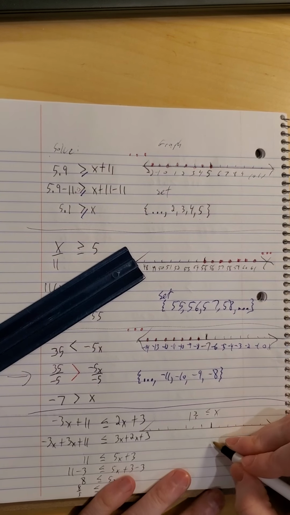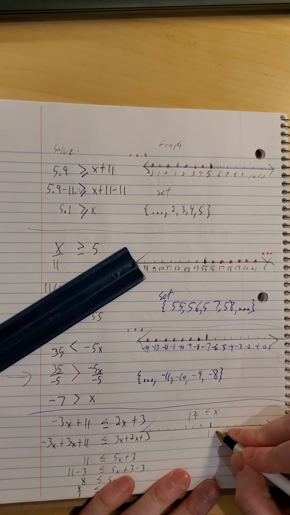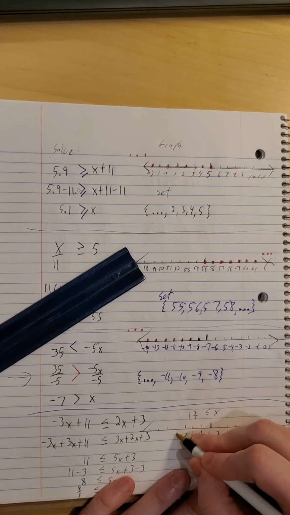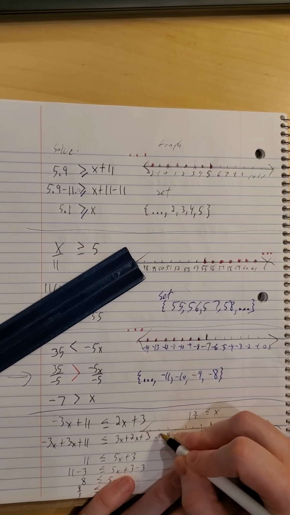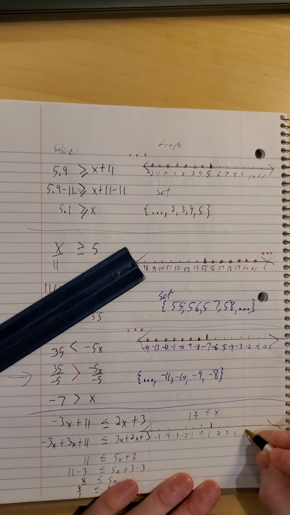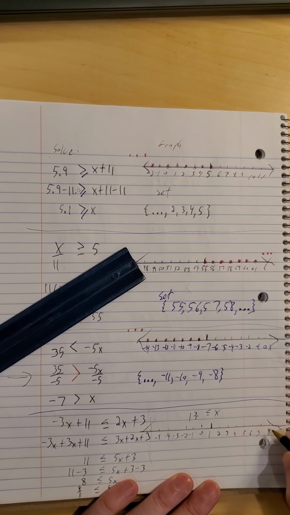Okay, 1 3/5, that's between 1 and 2, so I'll just put 1 and 2 in the middle here. So here's 0, negative 1, negative 2, negative 3, etc., going that way. 3, 4, 5, 6, 7, 8, etc., going that way.